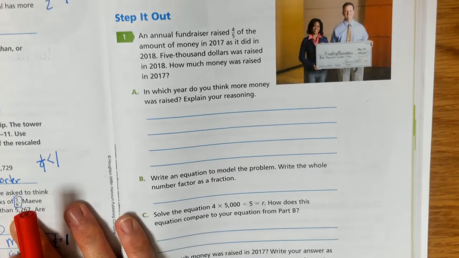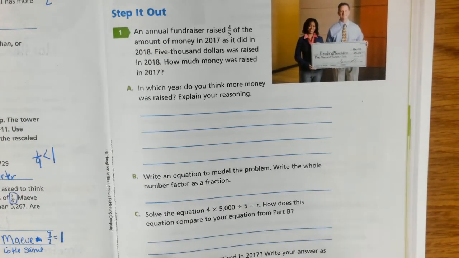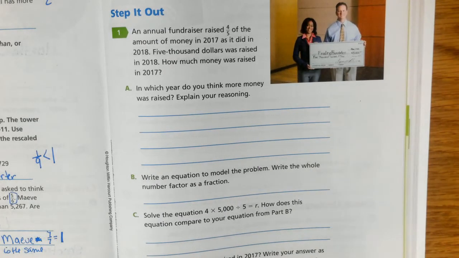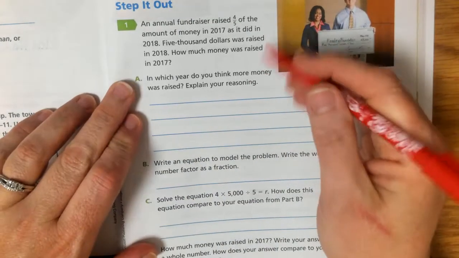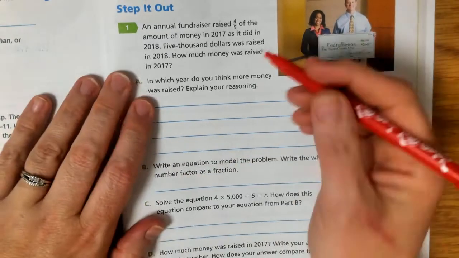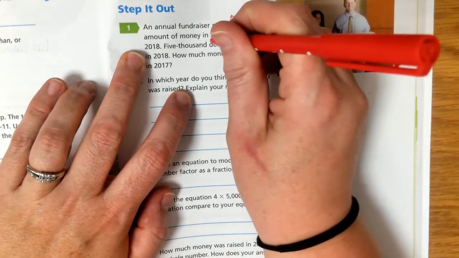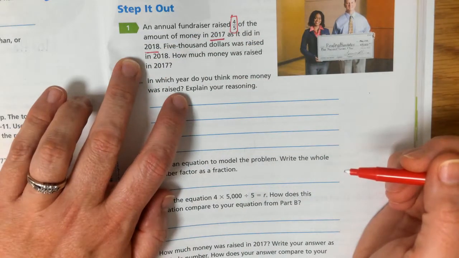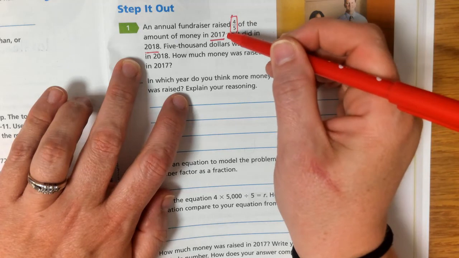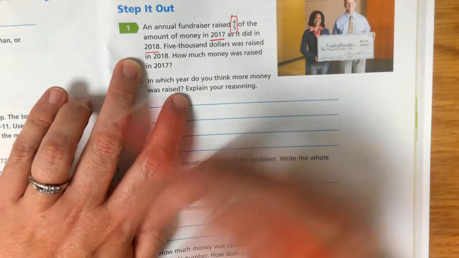An annual fundraiser raised 4/5 of the amount of money in 2017 as it did in 2018. $5,000 was raised in 2018. How much money was raised in 2017? So which one probably raised more? Which one was more money raised? We can see that the fundraiser raised 4/5 of the money in 2017 as it did in 2018.